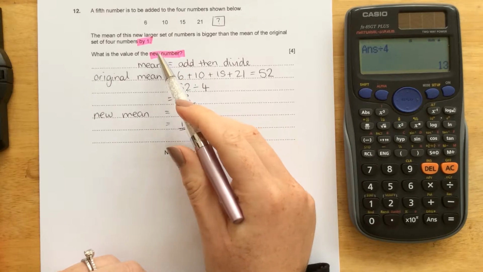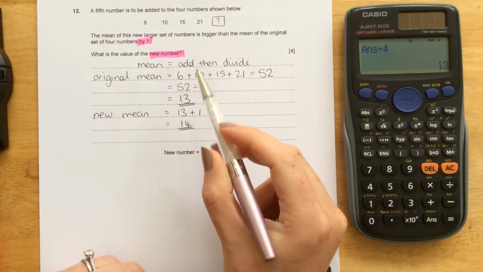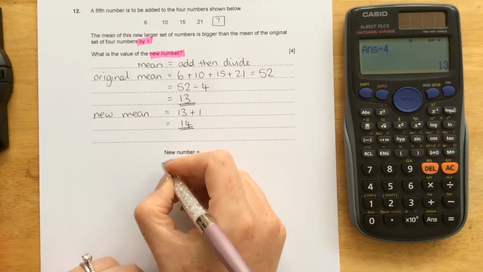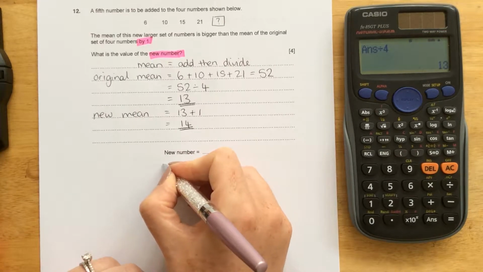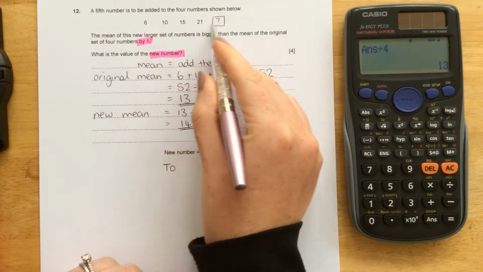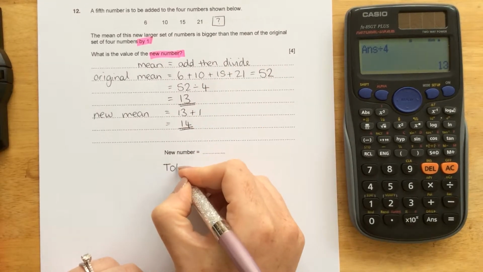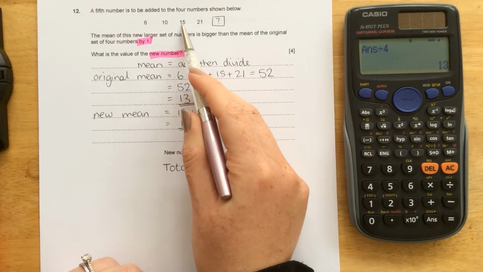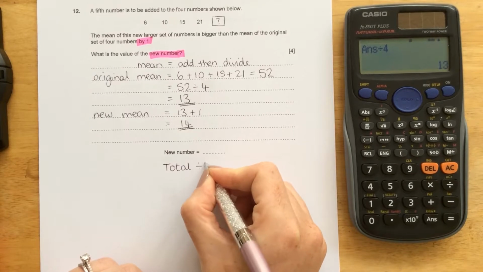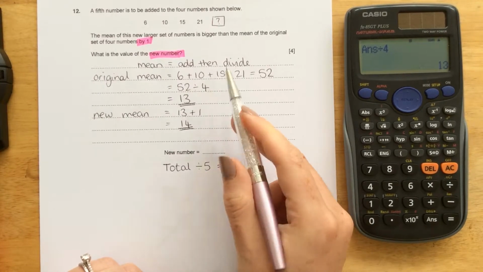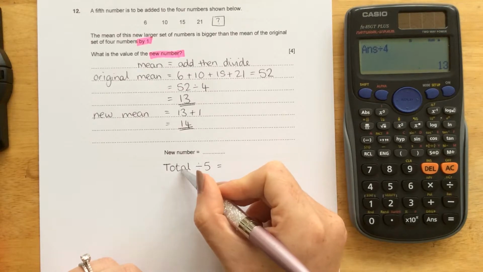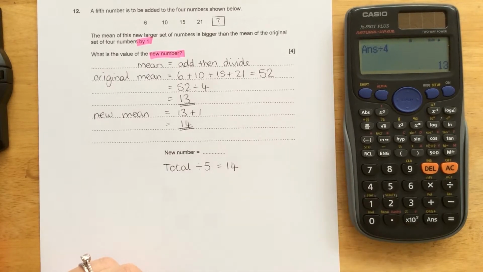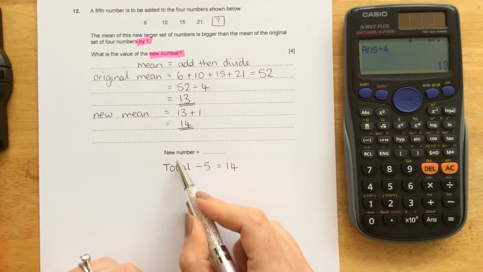That's not what the question was asking us. It was asking us what that new number is. And now we've worked out what the new mean is, we can work out what that number is. So to work out the mean, we had to add then divide. So it'll be the total of the 5 numbers, even though we don't know what that one is yet. And that'll have to be divided by however many numbers there are, and that's 5. To find the mean, we do the total divided by the number of numbers there are, total divided by 5, and the new mean we said was 14. So now I can work out what this total is.